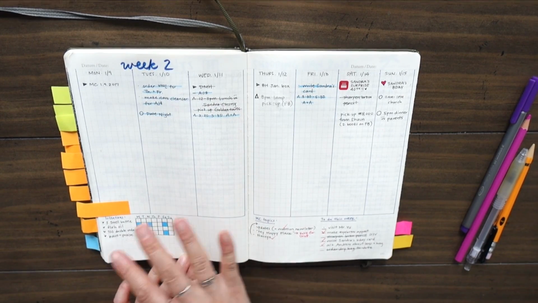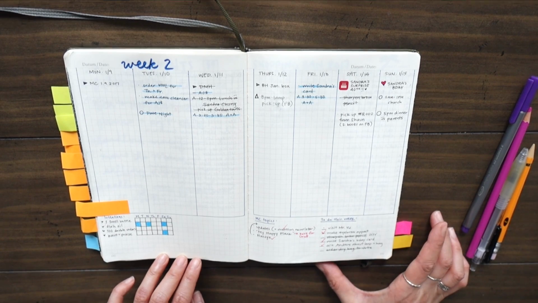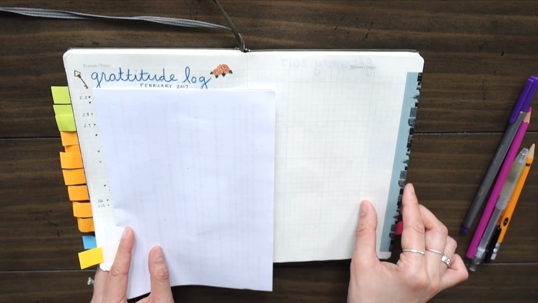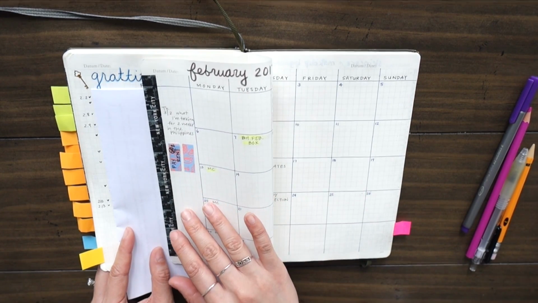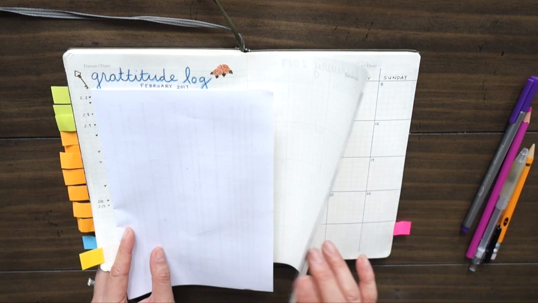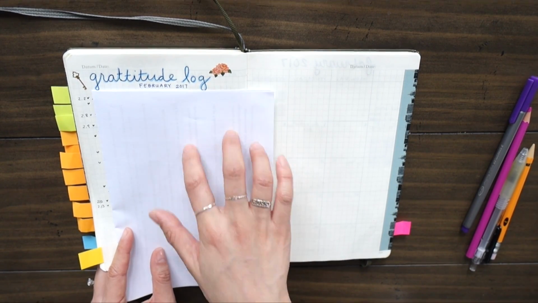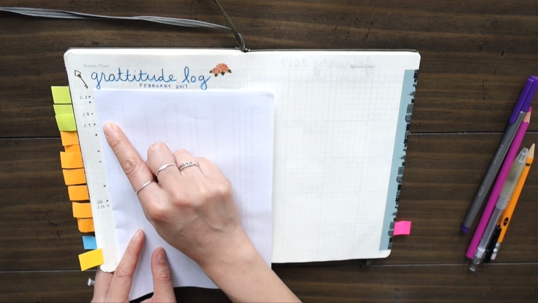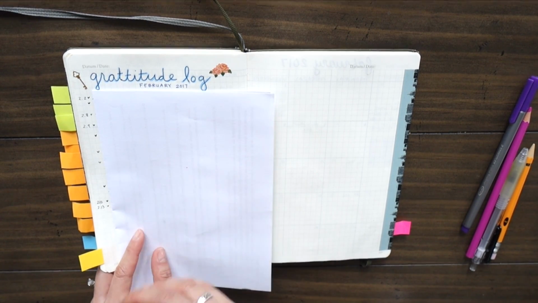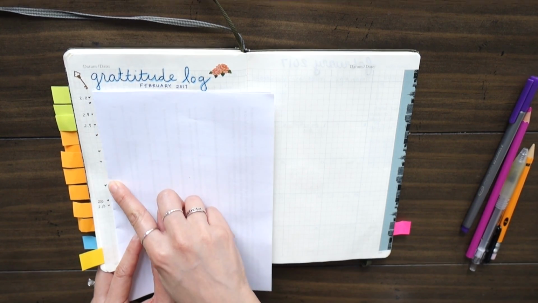You may notice that my weekly spreads don't have my gratitude log anymore, and that's because I wanted to dedicate 2 separate pages a month for them. If you guys remember from my last video, I like to put a strip of washi tape for my monthly calendars just so that I can locate them easier. And the 2 pages before my monthly spread is where I like to keep a gratitude log. And I don't write in it every single day, but if I have my journal nearby and there's something that is worth remembering, I will go ahead and write it down.